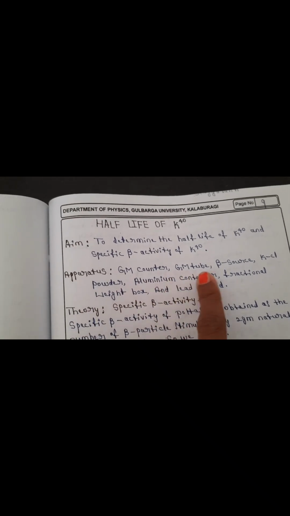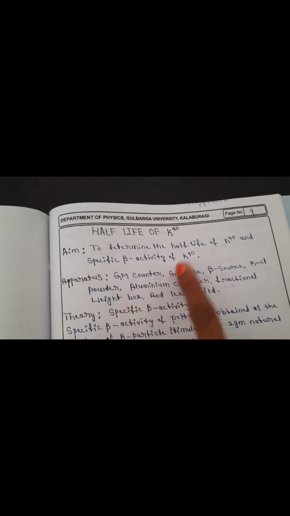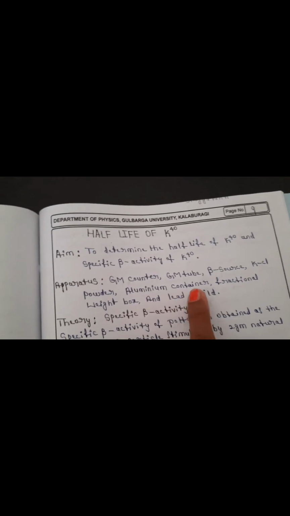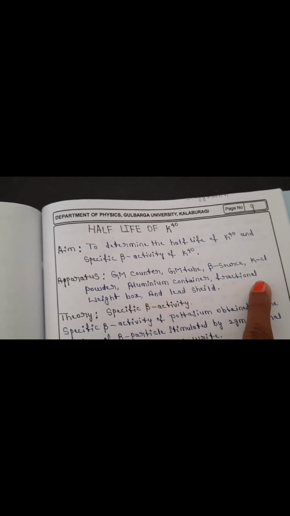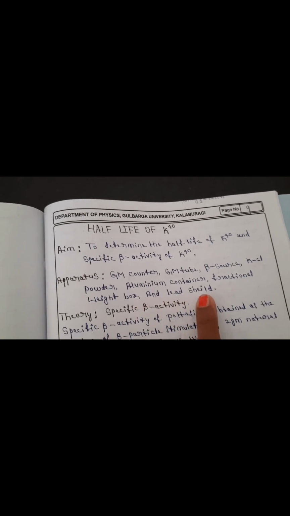The apparatus we require are a GM counter, GM tube, beta source, KCl powder, so potassium chloride, which contains this K40, aluminium container, fractional weight box and lead shield.